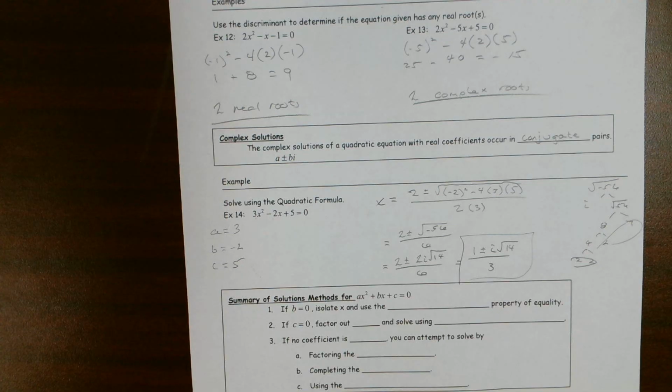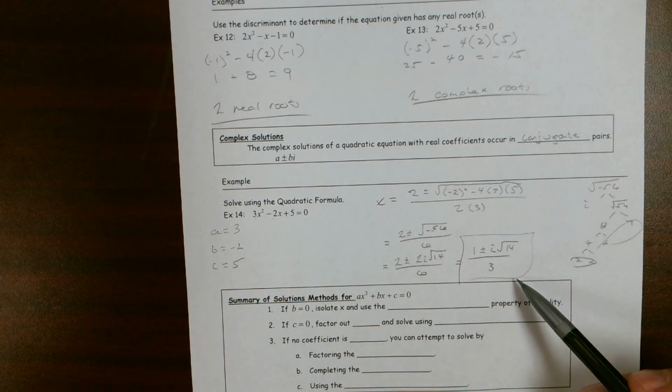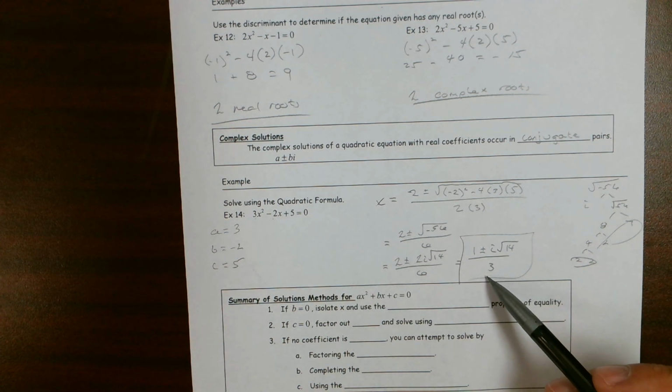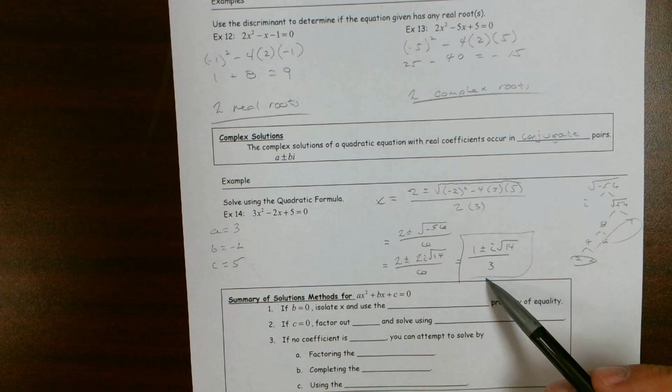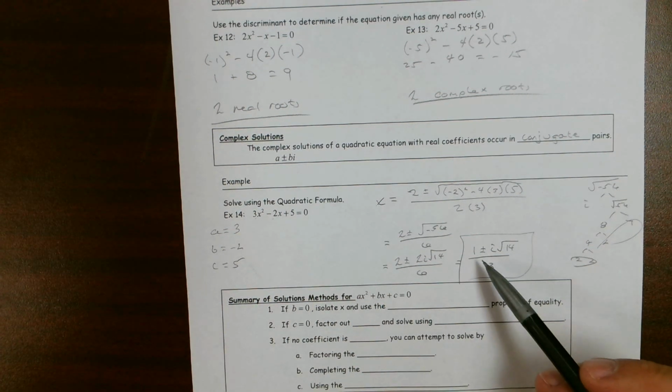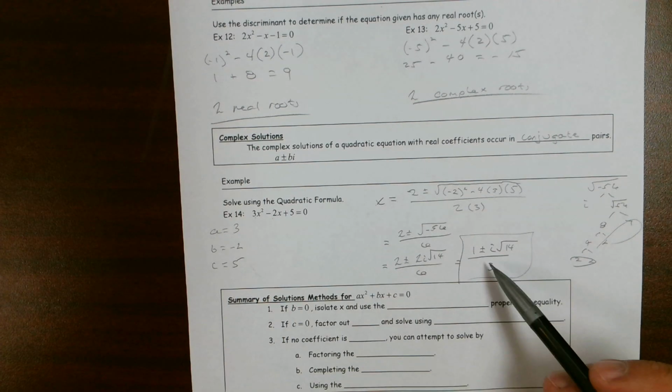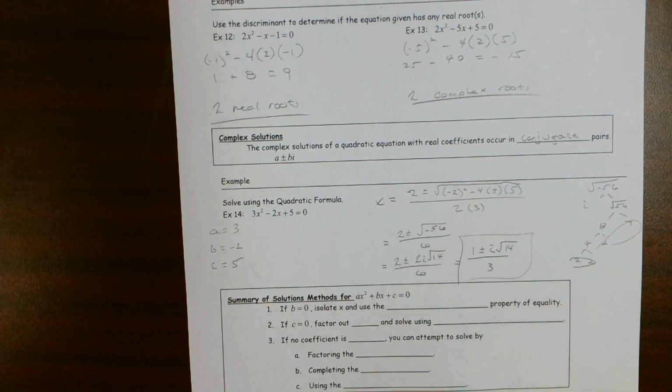Every quadratic equation is going to have two answers. We'll talk a little bit more in depth about that because sometimes they're repeated. But either way, there's why you get two complex answers and why they come in conjugate pairs. 1 plus i radical 14 over 3 and 1 minus i radical 14 over 3 are conjugate pairs.